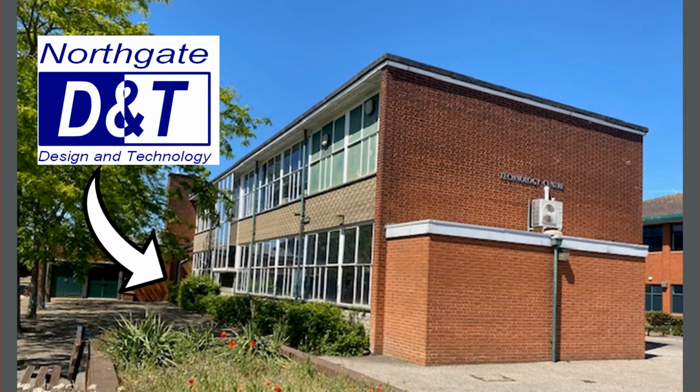This is the technology block. Inside are a number of design and technology rooms. Graphics is to be found if you follow the white arrow on the screen through the building's main entrance, and it's the second room on your left.